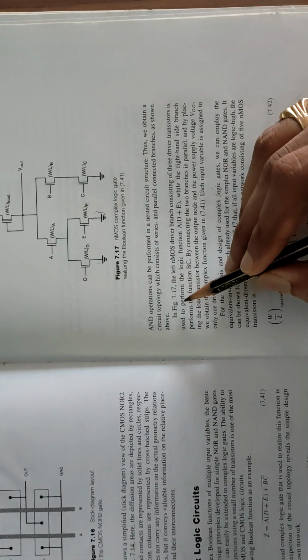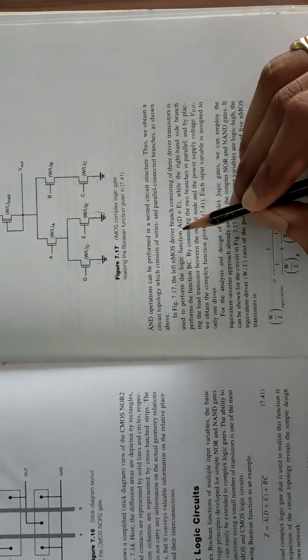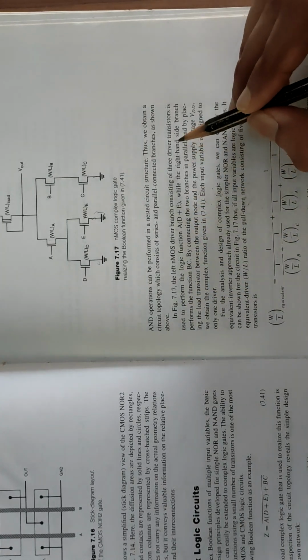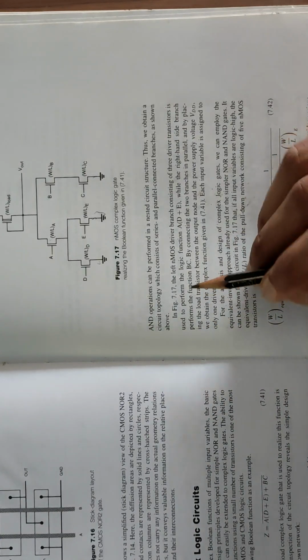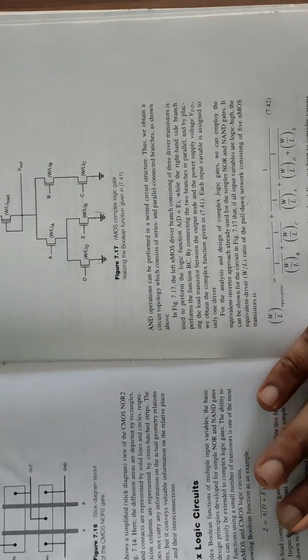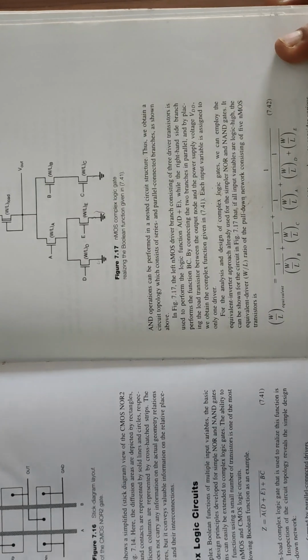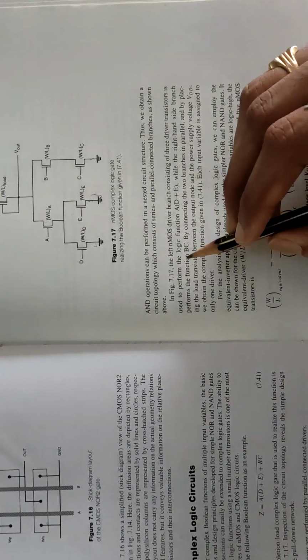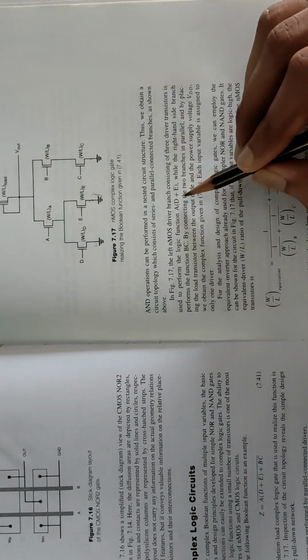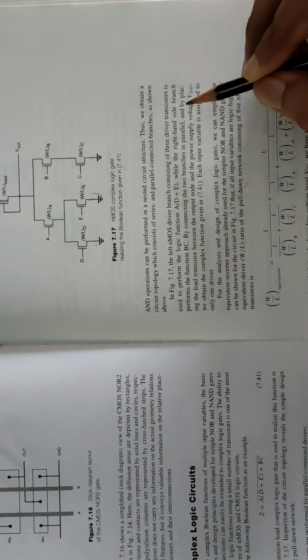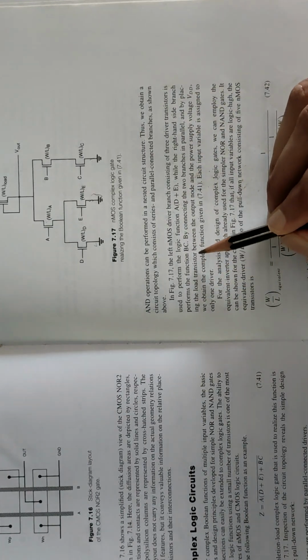In the figure, the left NMOS driver branch consisting of 3 driver transistors is used to perform the logic function a into d plus e, while the right hand side branch performs the function bc.